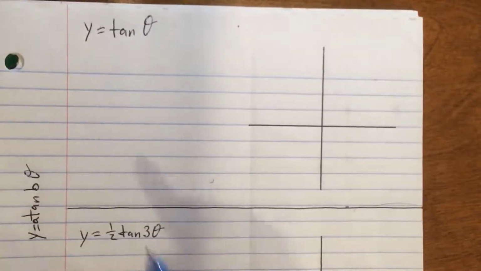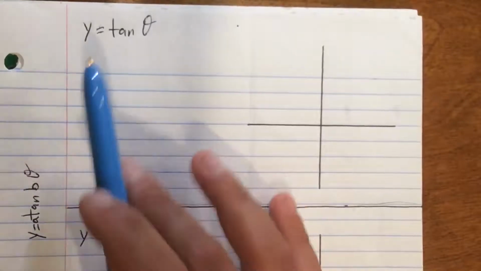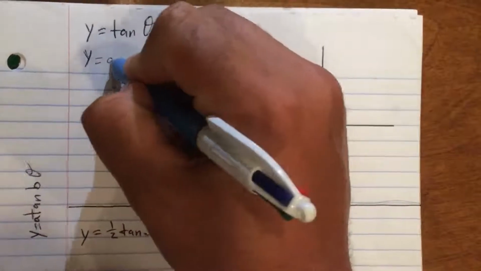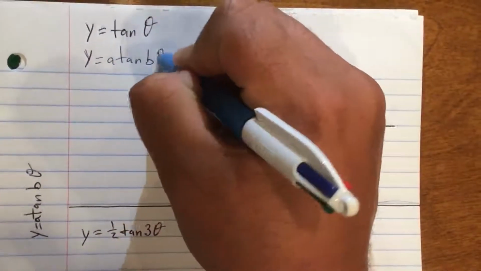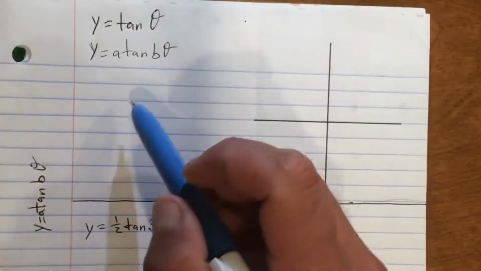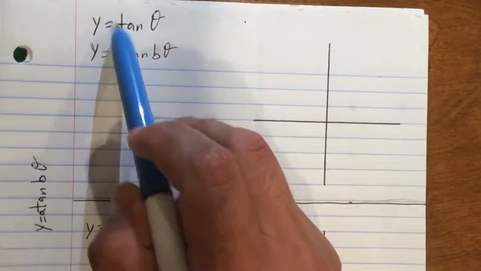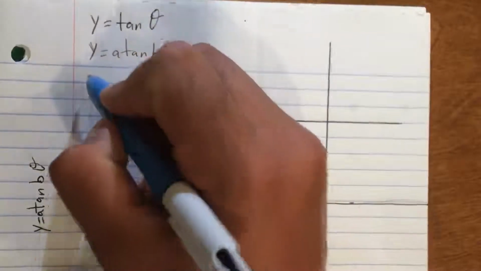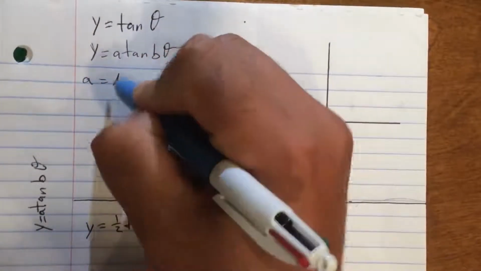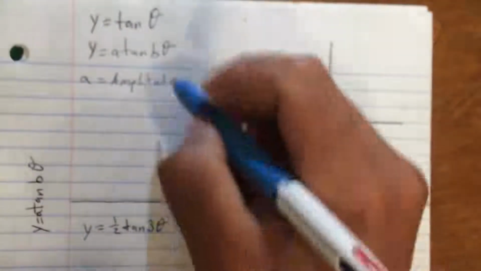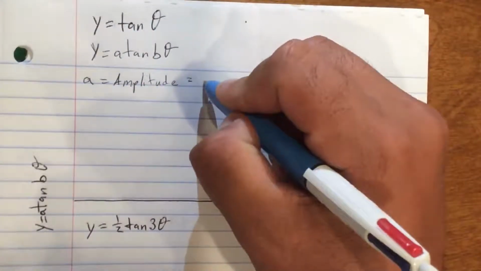Once again, we're going to be graphing y is equal to tangent of theta, using the form y is equal to a tangent of b theta. Since it's the parent function, a is going to be 1 and b is going to be 1 as well. So a is equal to our amplitude, and for this one our a is 1, since there's no constant here. That means we can do 1 times the tangent of theta.